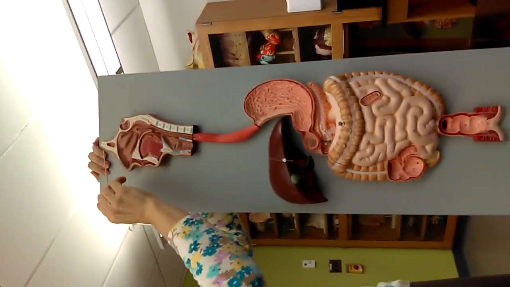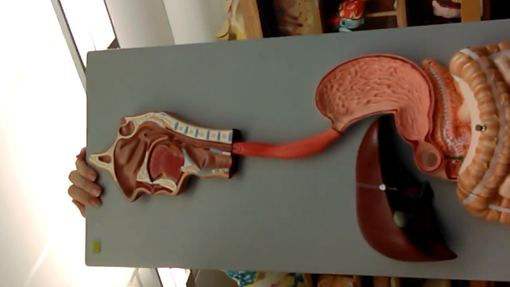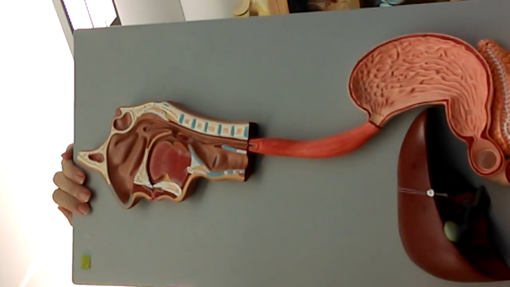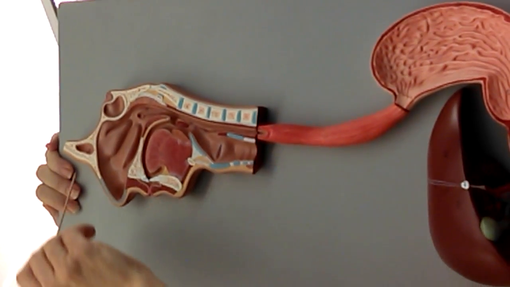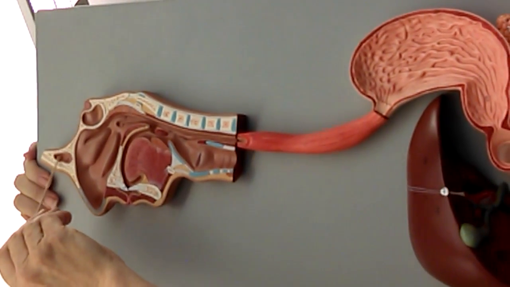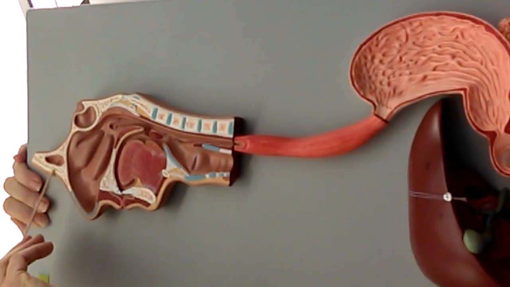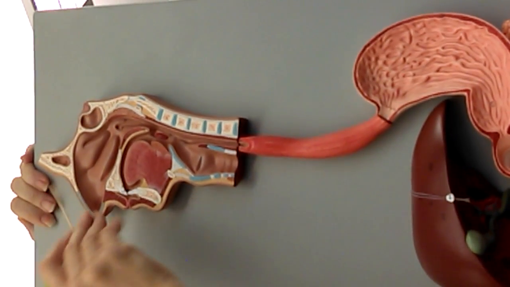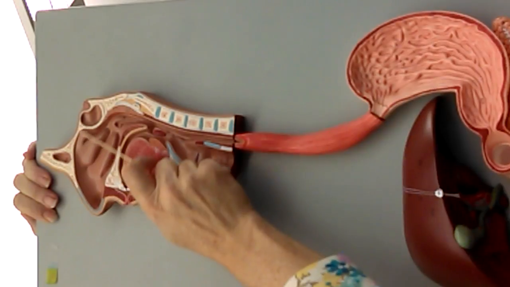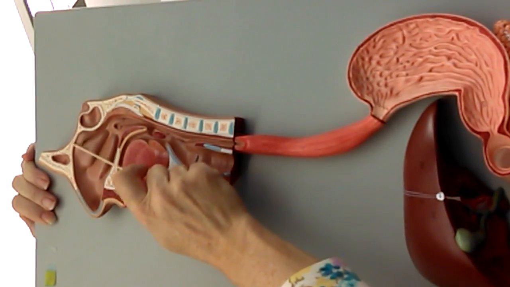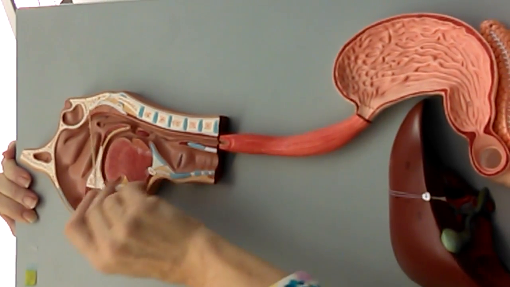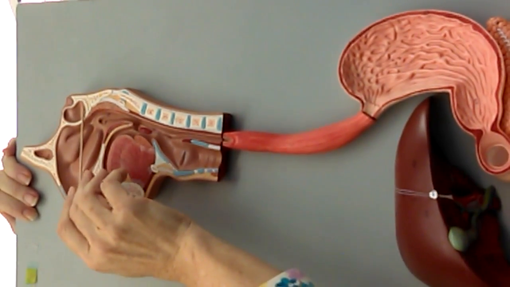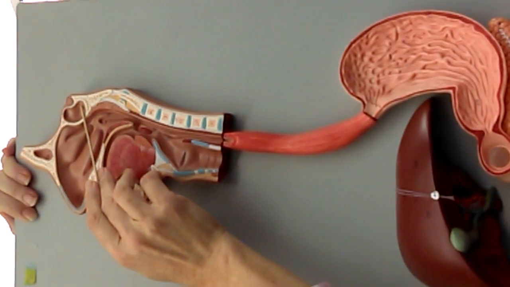All right, so if we're starting up at the top here, and remember this view of the head is pretty much the same as the sagittally sectioned head model. So the opening here is the frontal sinus, behind the frontal bone. Below it, off to the side here, is the cribriform plate, the roof of the nose. Back wall, we have the sphenoid bone with the sphenoid sinus.